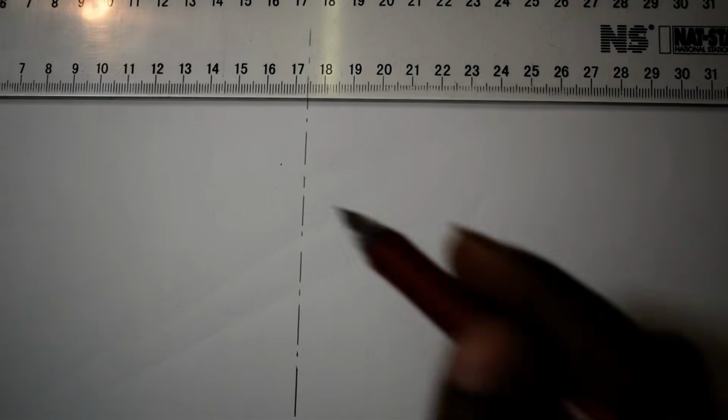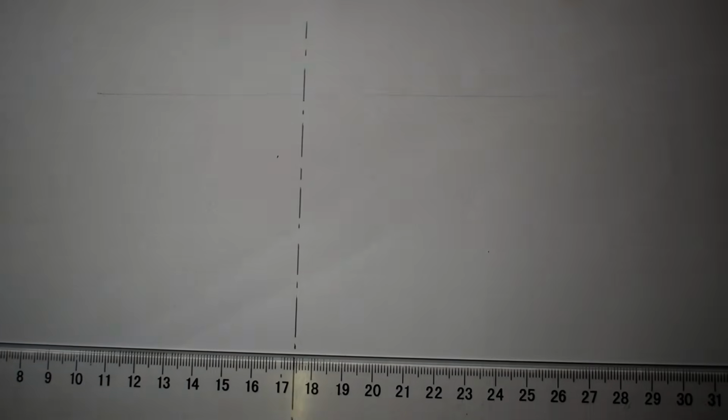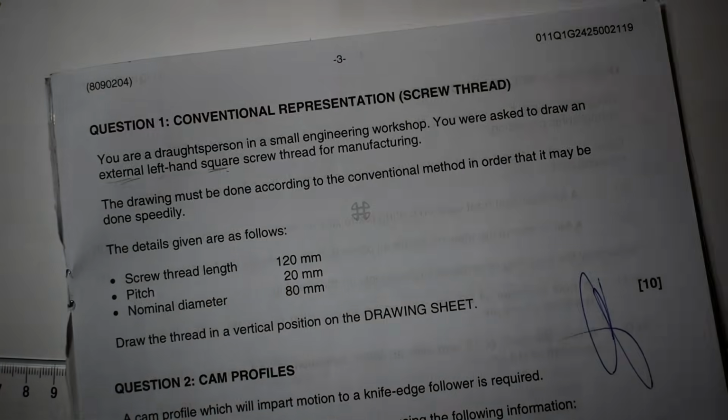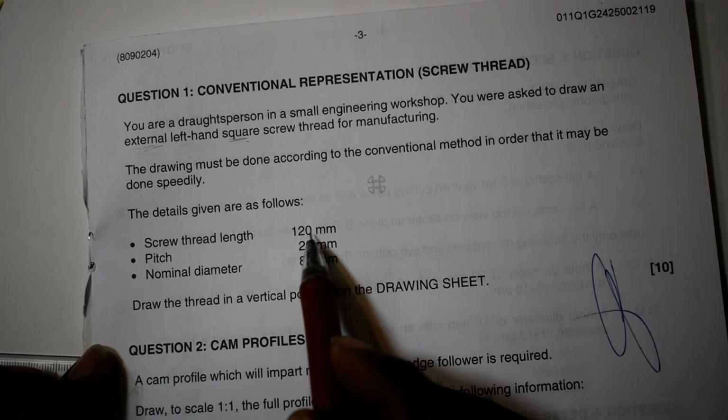Then from here I'll draw a faint horizontal line. Let me position it nicely. They set the thread length 120, isn't it?